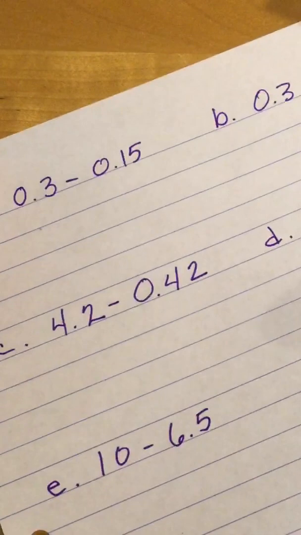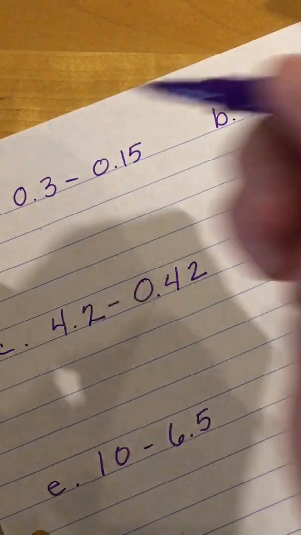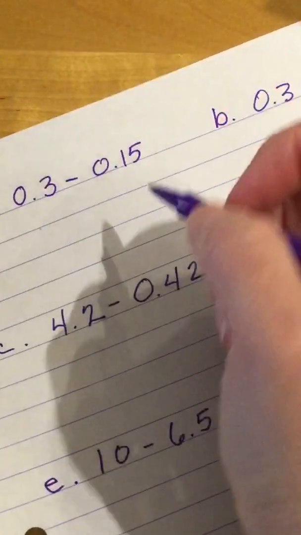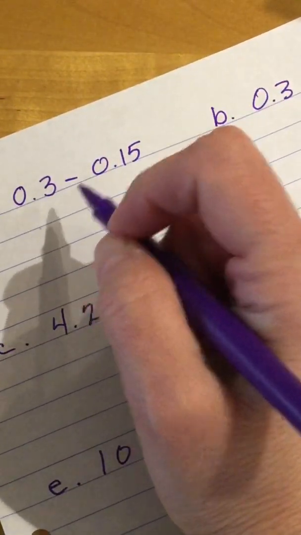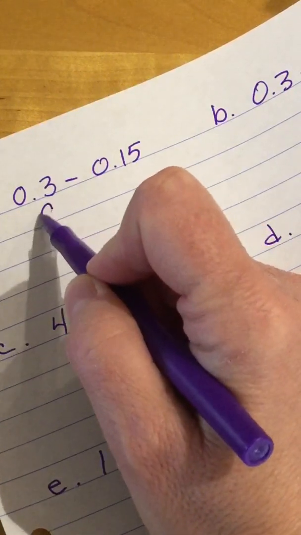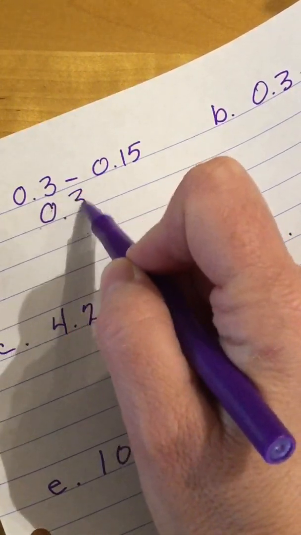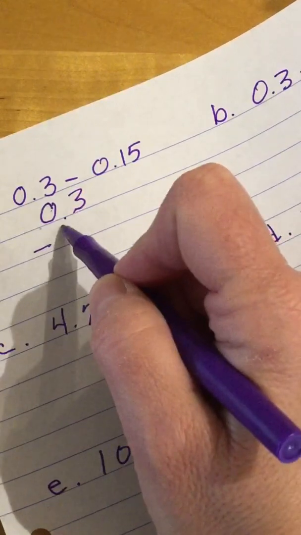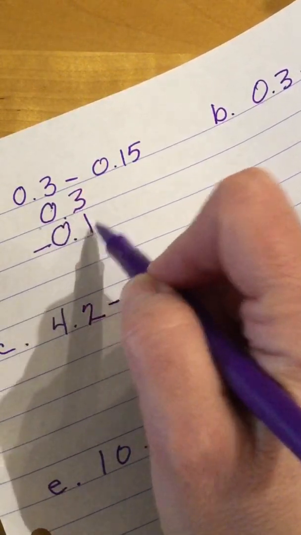All right, now we're going to work on our lesson practice. I didn't put all the problems down for our lesson practice, just a few. As we work through the first problem, I wrote them horizontally so that you recognize how to turn them around. So I am going to put my 0.3, subtract my 0.15.